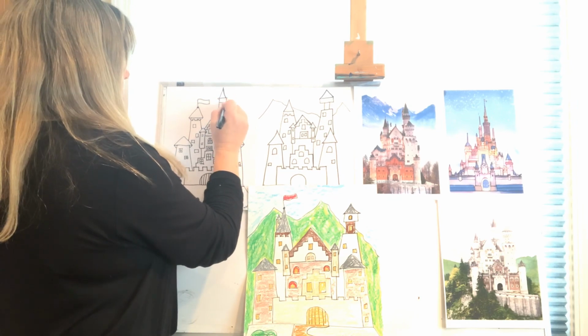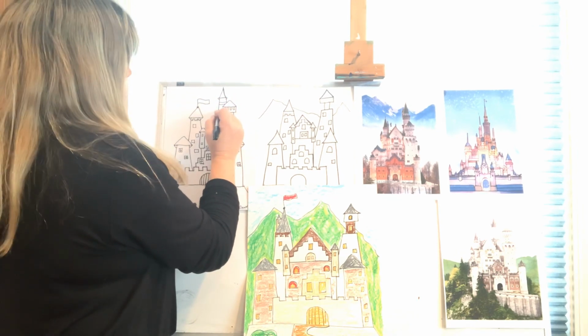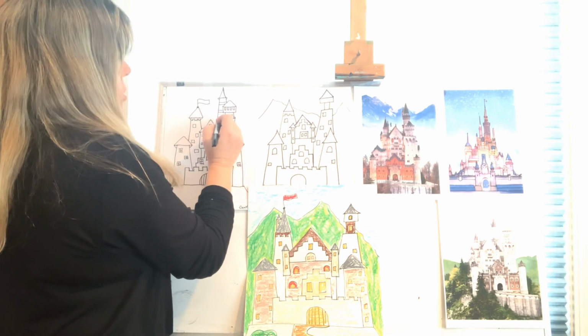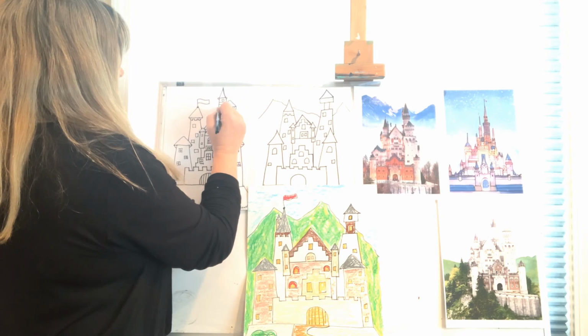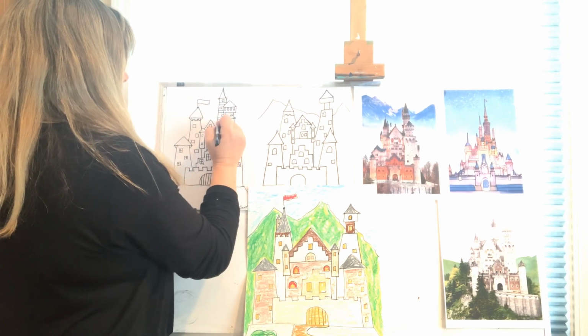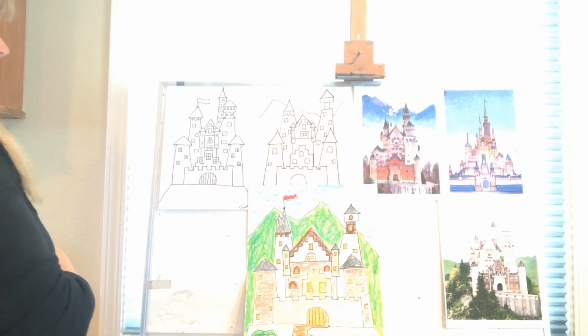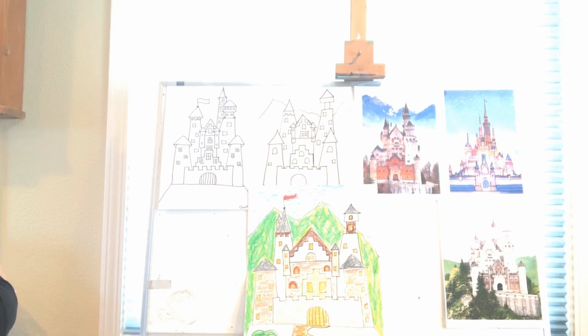Just like that. And put some little designs in it, some curves here, just for fun, and some windows. Okay, awesome. So now I'm going to define my project a little bit more. I'm going to put those high mountains in from behind.